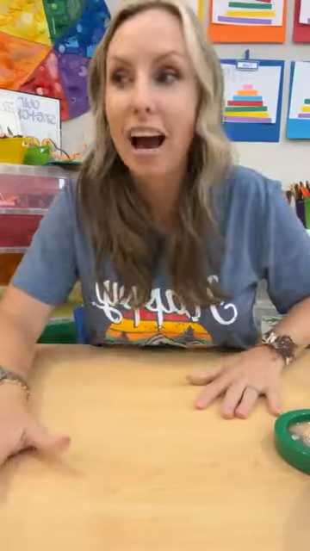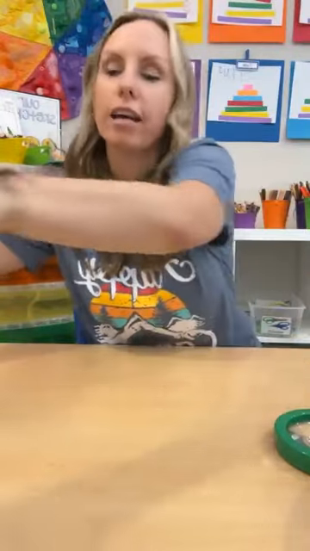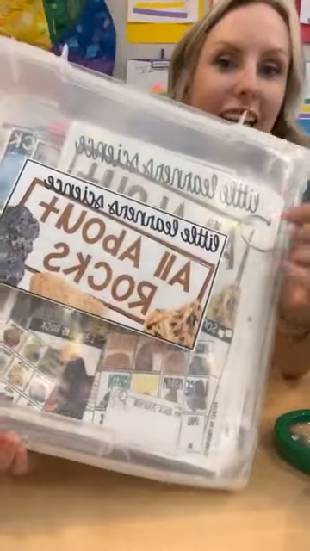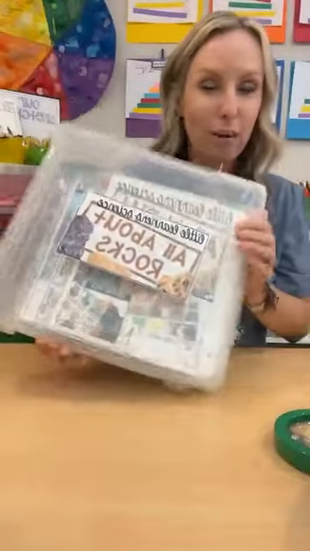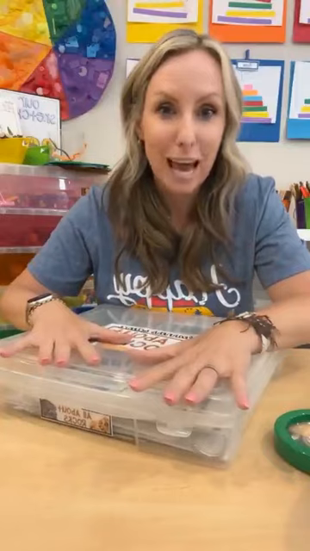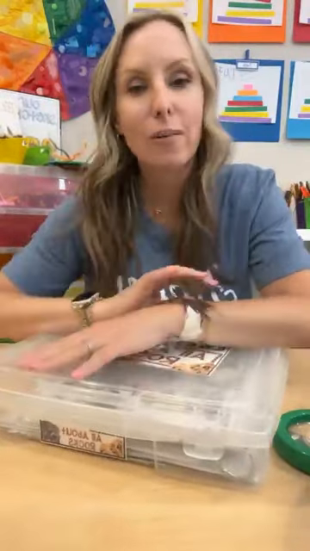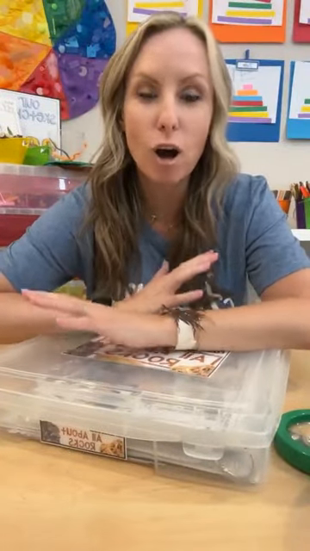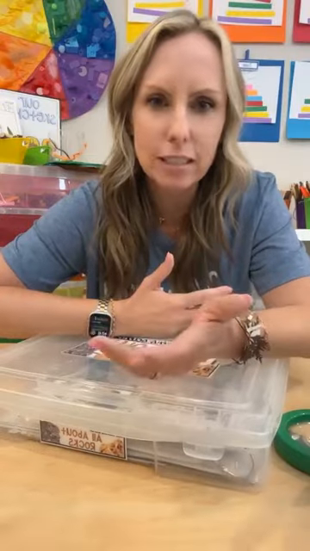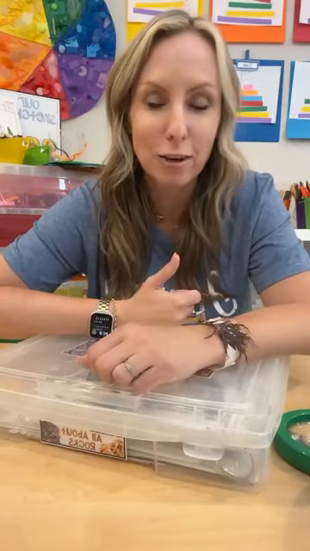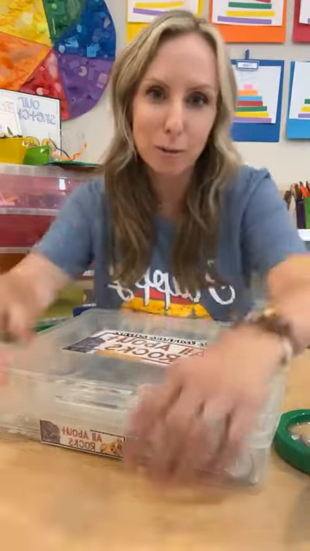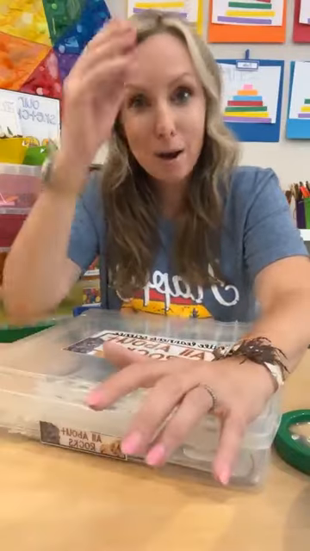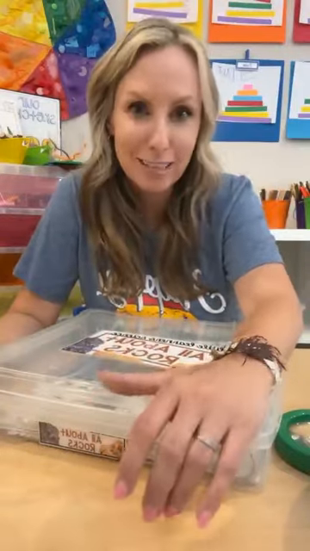And if you want the entire rock unit, I have tons and tons of activities in my science unit all about rocks. So that would be your whole science center for you. So I hope you enjoyed all of these awesome camping activities. Obviously, you can also do butterflies or insects, but I love to do rocks when you're camping.